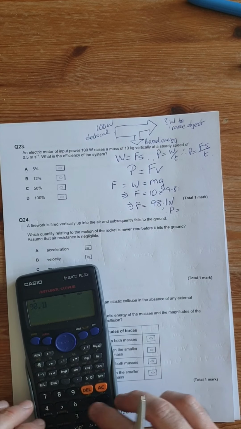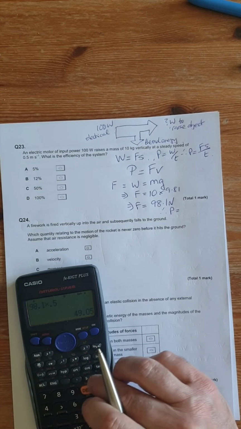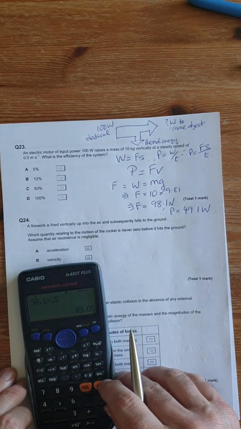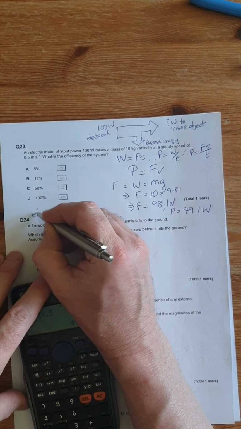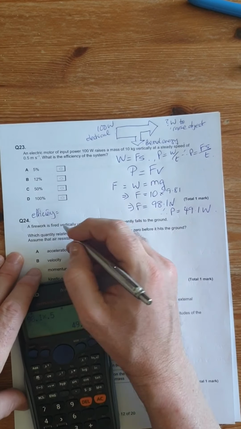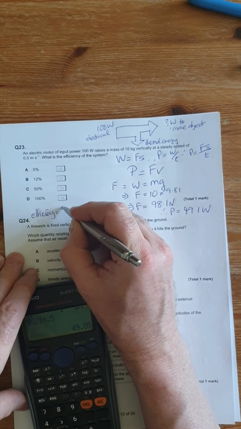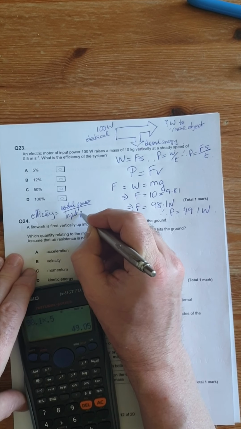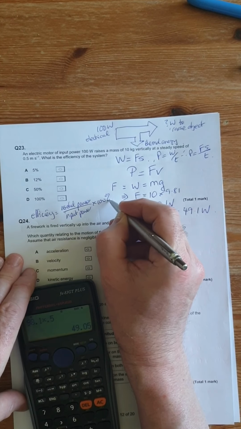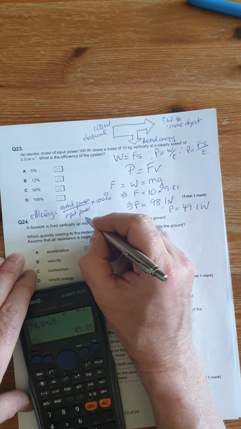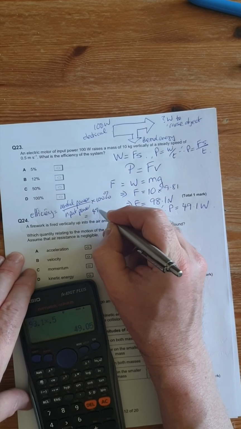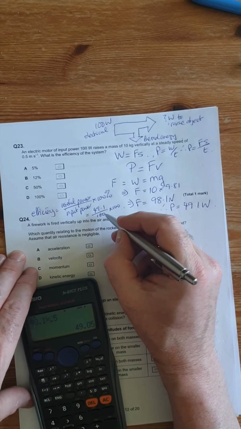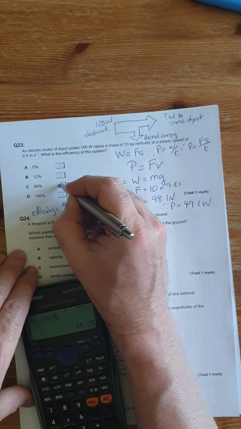The velocity is 0.5, so therefore the power is equal to 98.1 times 0.5, so that's 49.1 watts. And then we're looking for the efficiency. Well, the efficiency is equal to the useful power divided by the total input, times 100 to change it into a percentage. So that would be equal to 49.1 divided by 100 times 100. So 49.1%, answer C.